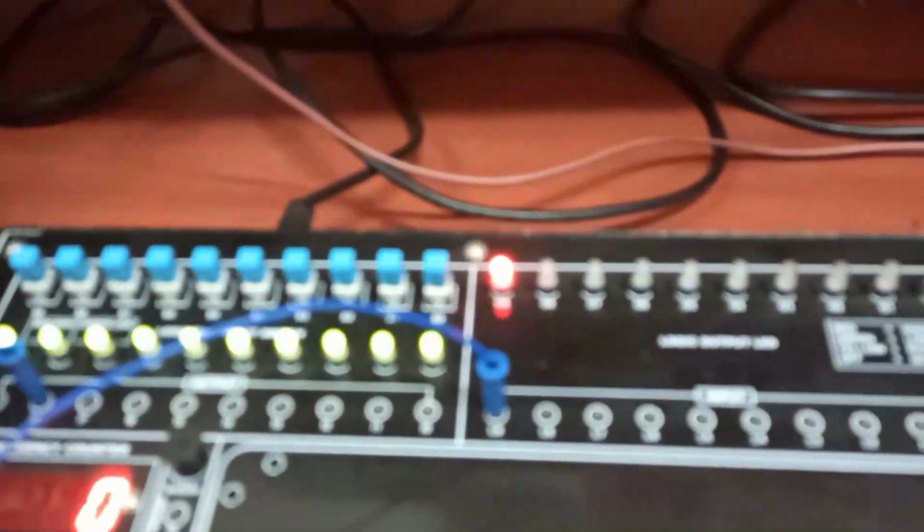See, when both the inputs are 0, then the output is 1. And for all the other inputs, its output will be 0. 1 0 is coming 0, 0 0 is 0, and 0 1 is coming 0, and 1 1 is also coming 0. Only when both the inputs are 0, its output will be 1. Whenever both the inputs are 0, the output is coming 1.